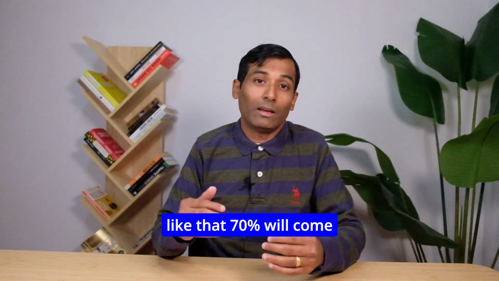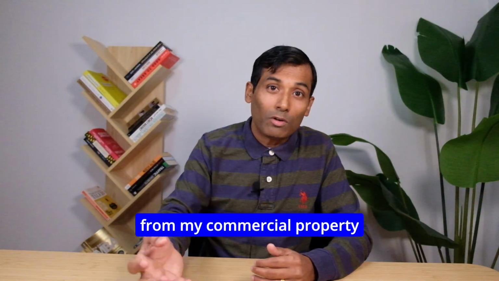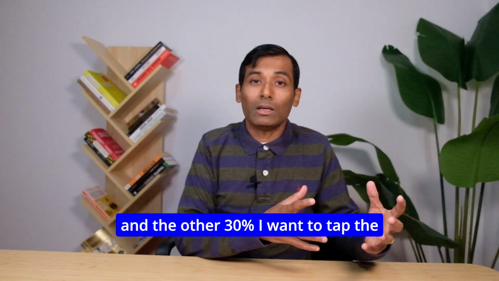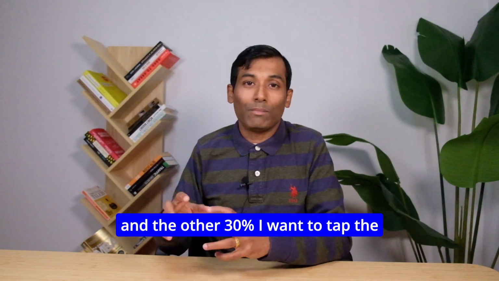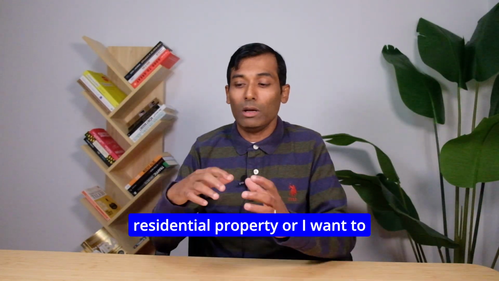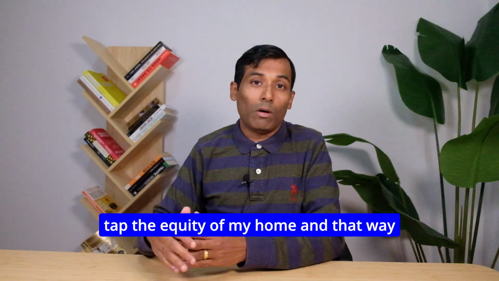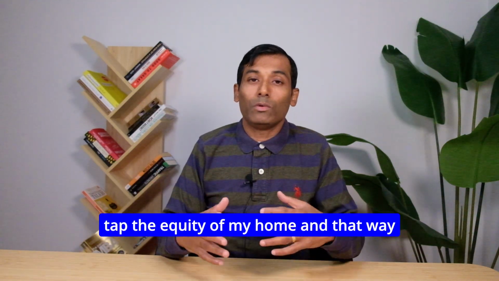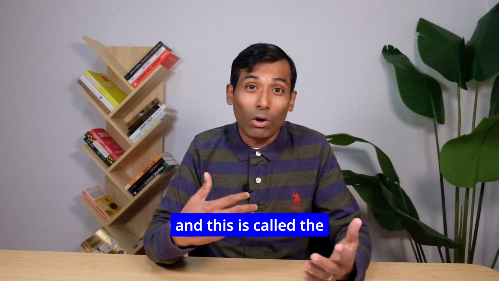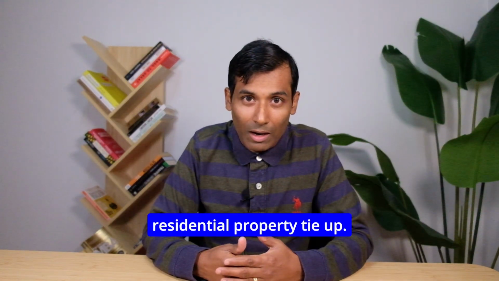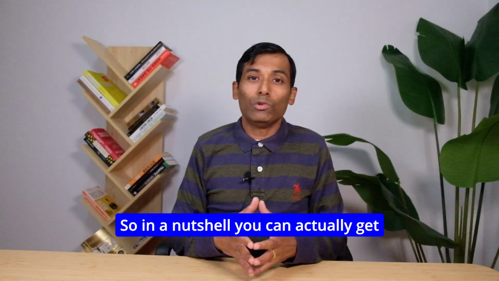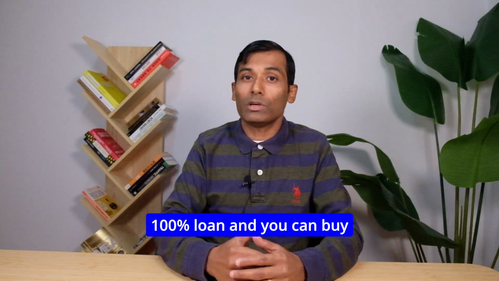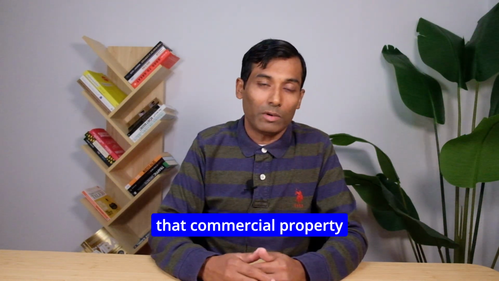Then those assets you can tie up with your property, and potentially you can just stack the deal, like that 70% will come from my commercial property, and the other 30% I want to tap the equity from my residential property, or the equity of my home, and that way you can stack the deal. And this is called the residential property tie-up. So in a nutshell, you can actually get a 100% loan and buy that commercial property.